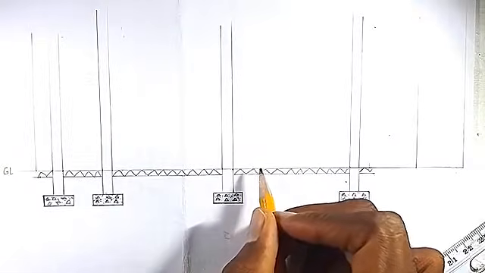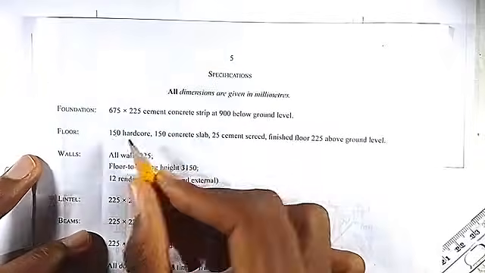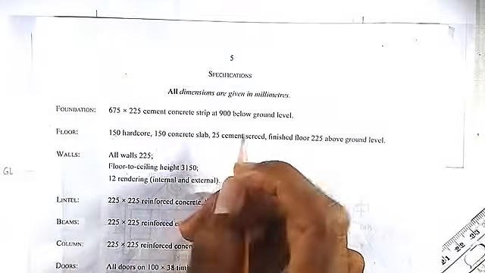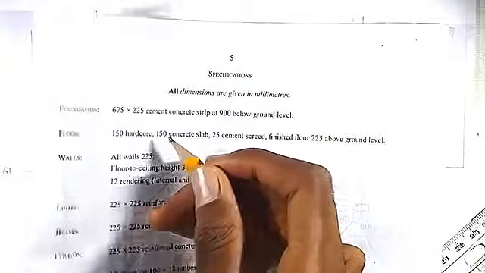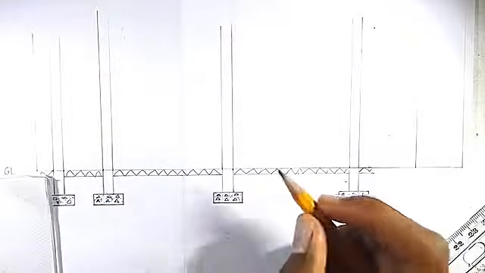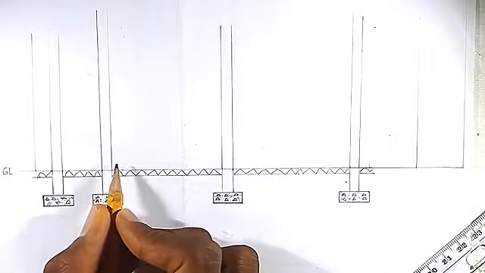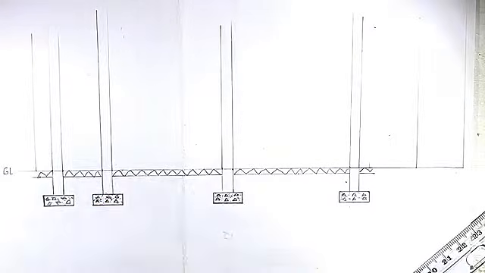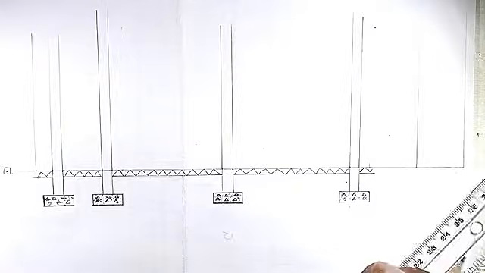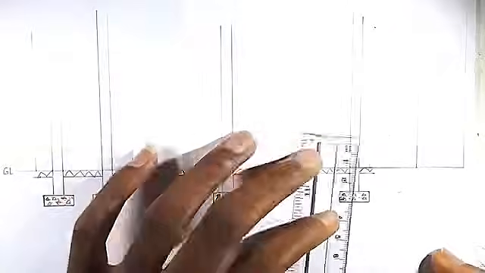Then after the hardcore, we have 150 concrete slab. So the same 150 divided by 50, it's giving us 0.3, same 0.3. So the concrete slab is going to be above the ground level. So from this ground level line, above it, we're going to have 0.3 for the concrete slab. So we'll mark 0.3.